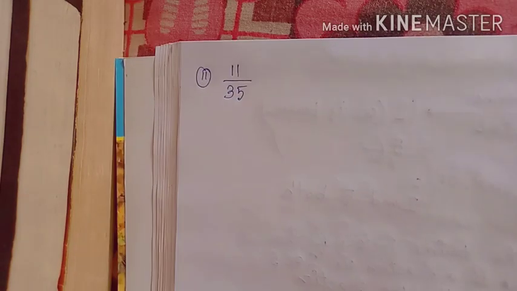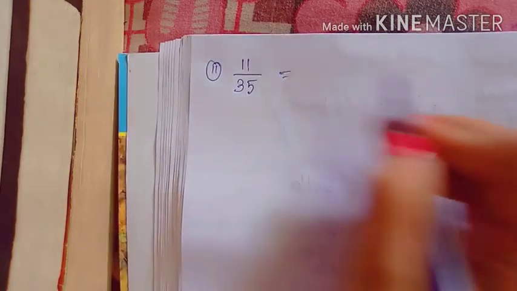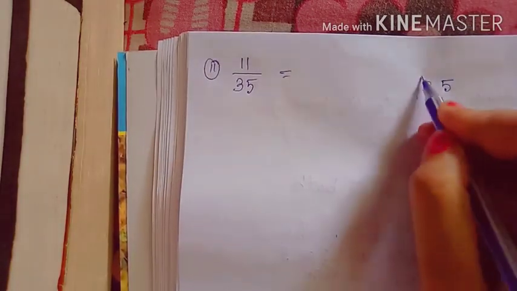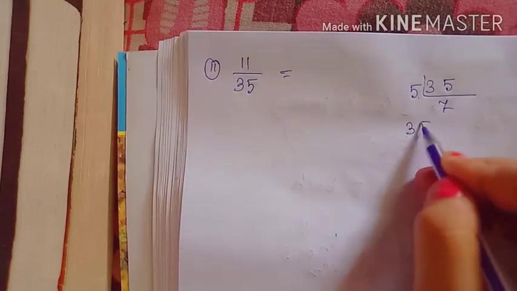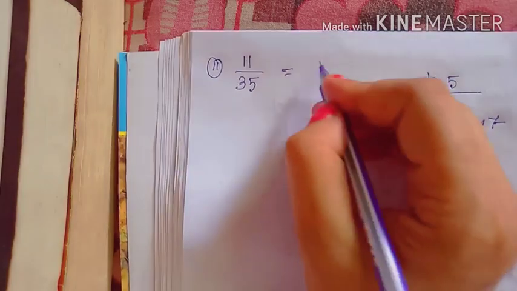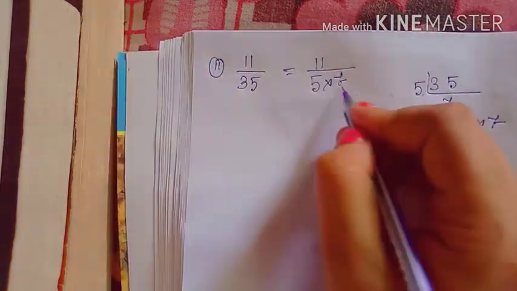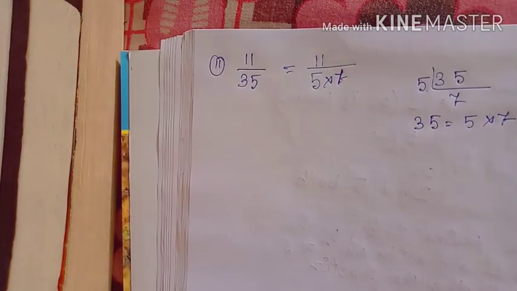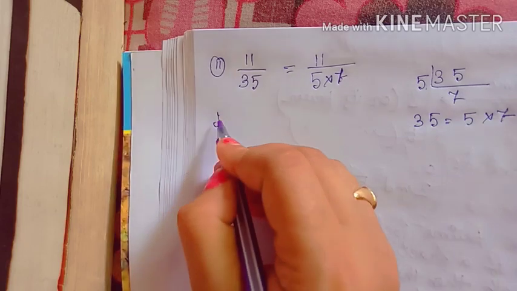Okay, the next example is 11 by 35. First of all, we have to factor the denominator by the prime factorization method. 35 is equal to 5 into 7, so we replace 35 by 5 into 7. We just have to write the corresponding note.